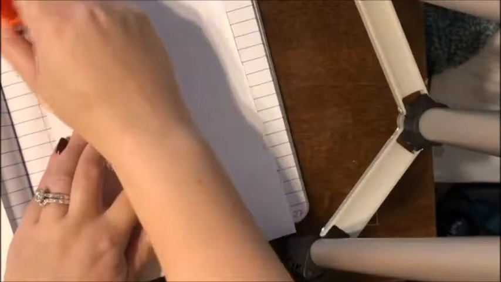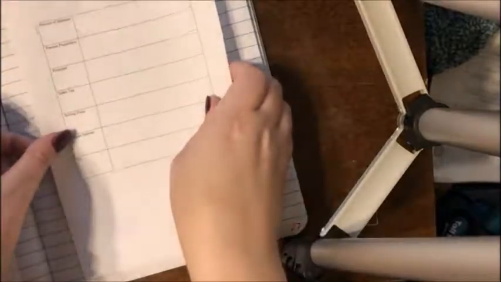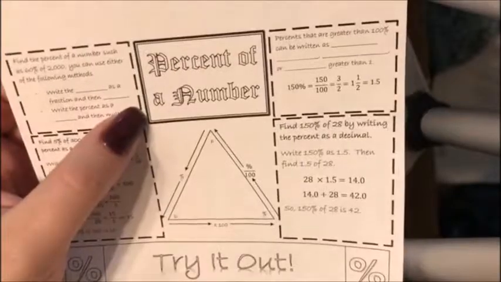On page 27, you're going to put the other vocabulary page. On page 28, you're going to put the one that says percent of a number.